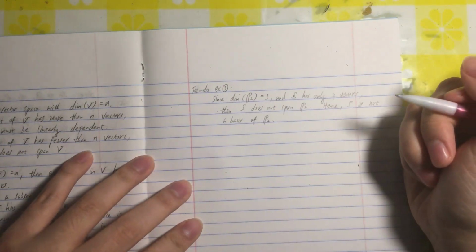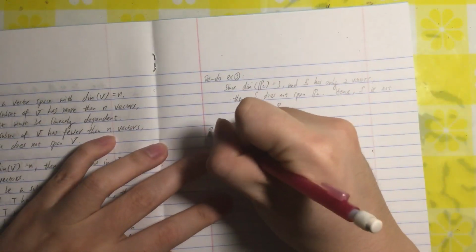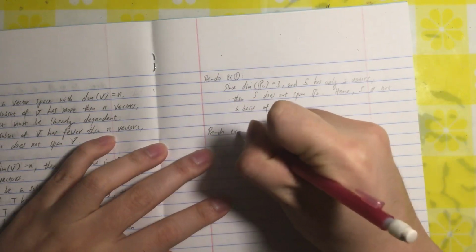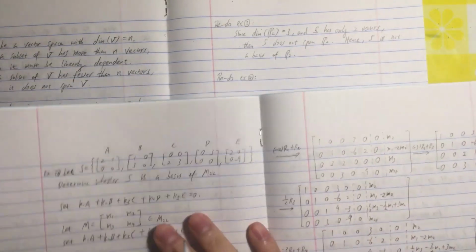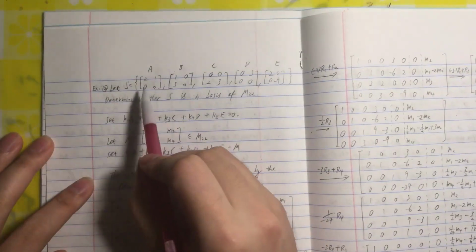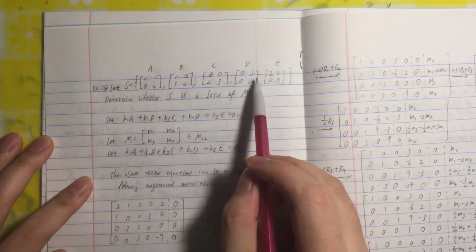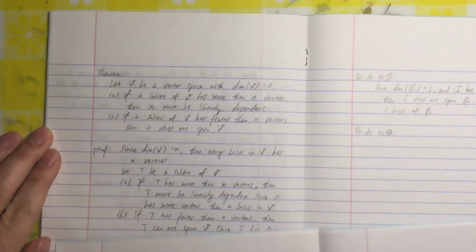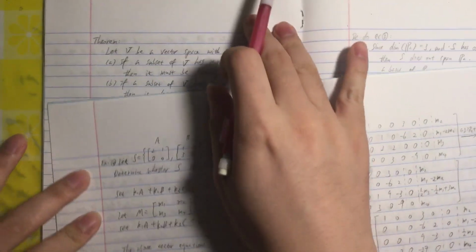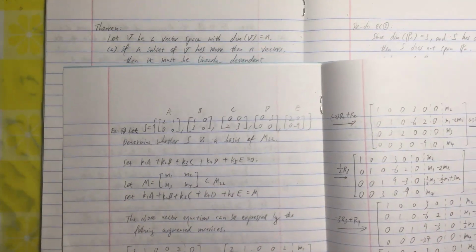Next, let's redo example 4 using the new theorem. In example 4, S is a set of 5 matrices, and we try to determine whether S is a basis of M22. Let's answer this question using the new theorem. It will be much simpler. We don't need to do this long process, which is very hard. With the new theorem, we don't need to do the long computation here. We can answer the question in a much simpler way.